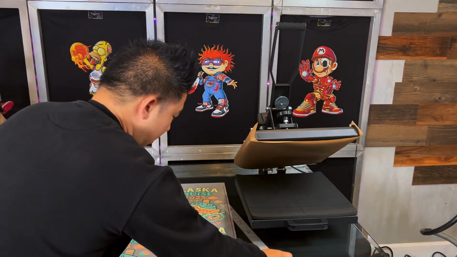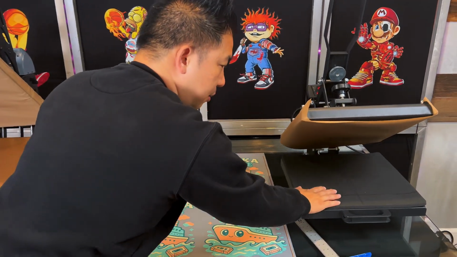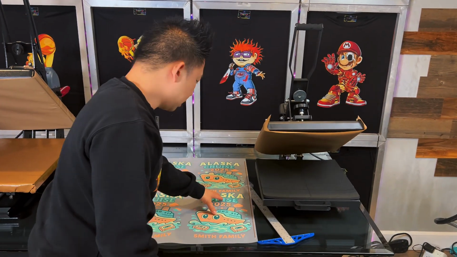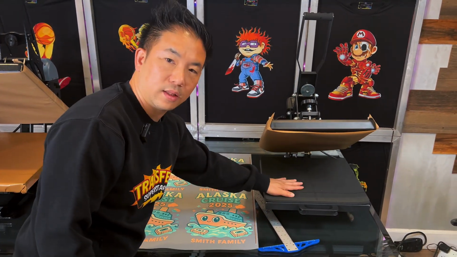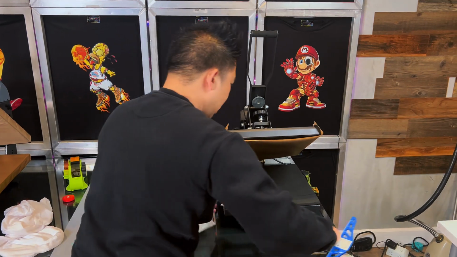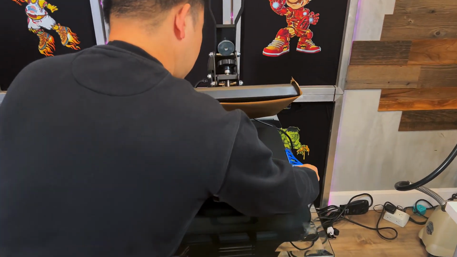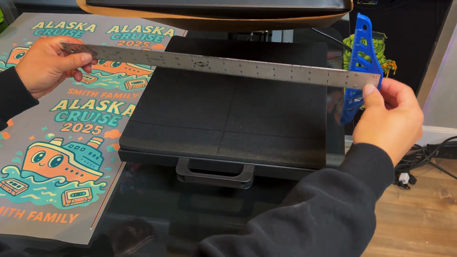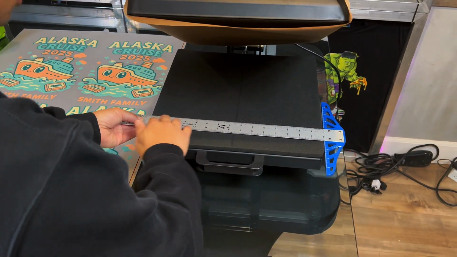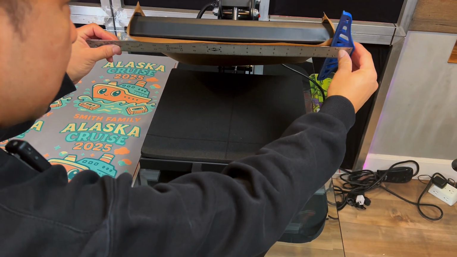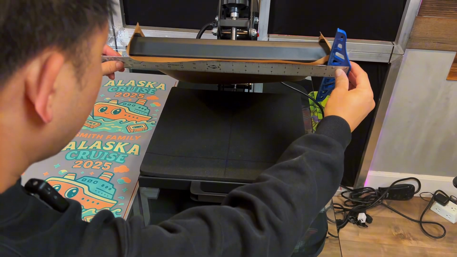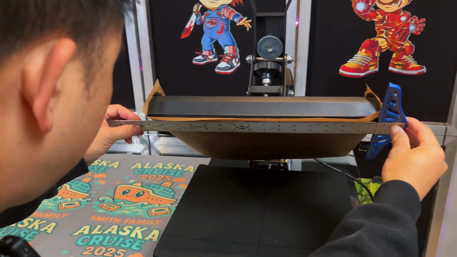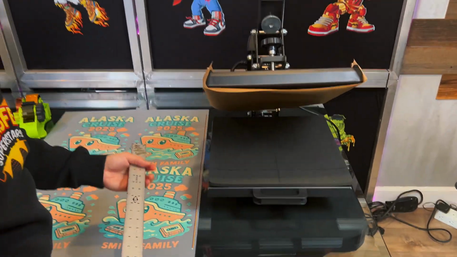So another thing to think about when you're using a 15 by 15 press is the size of your image. So luckily this size fits within the 15 by 15. It's actually not quite 15 by 15 if you measure it. So that's another thing to consider, the heating element. Like this bottom section is going to be 15 by 15, but the heating element is slightly smaller than that. It's roughly about 14.75. So just something to consider.